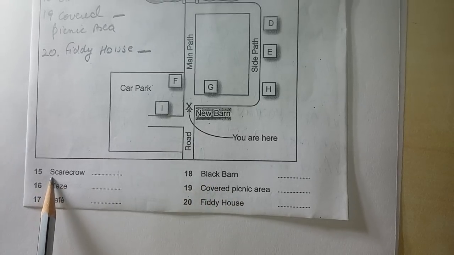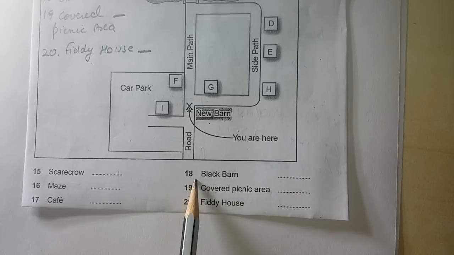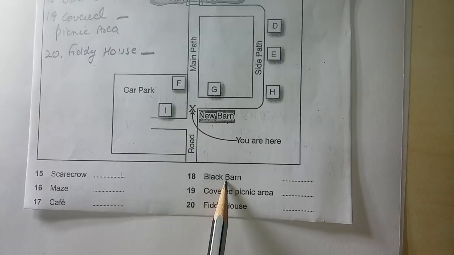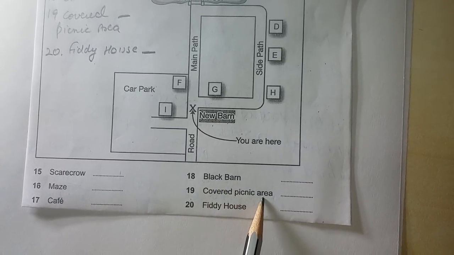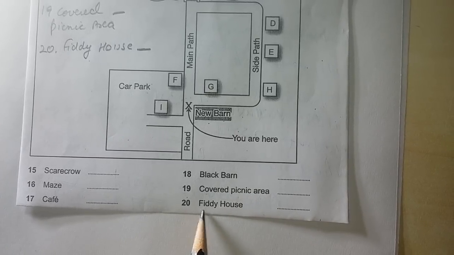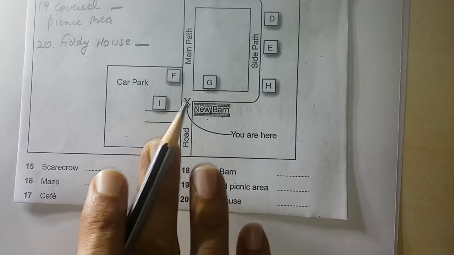This alphabet is capital, this is capital, this is capital. Why are both alphabets capital? It means the name of something, that's why both are capitals. Barn is capital, that's the reason. Covered picnic area, P small. Then there is Feeding House, F is caps, H is cap, name of something.